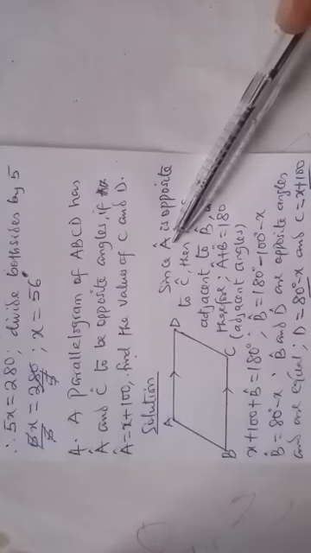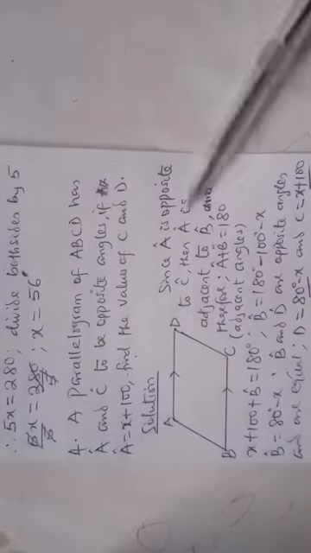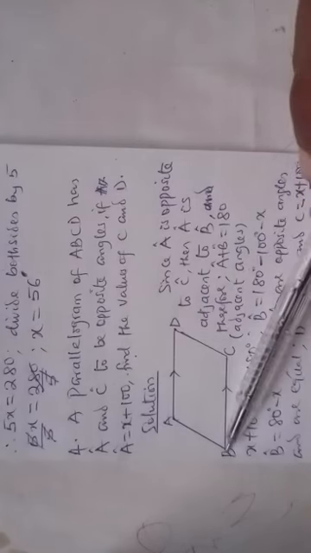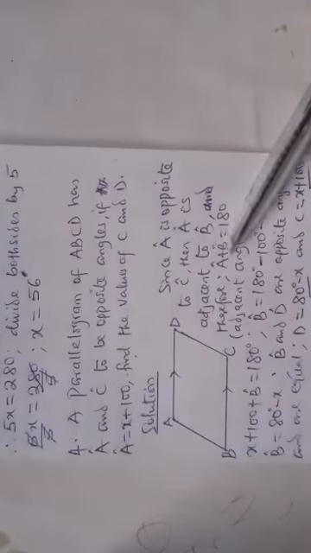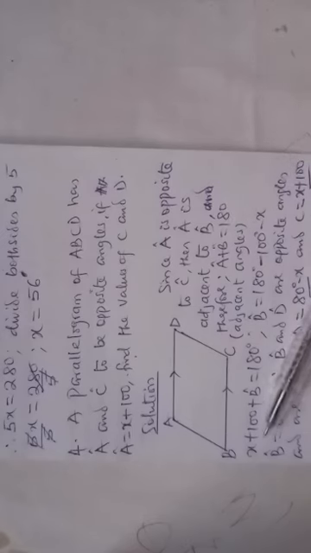Since angle A is opposite to angle C, then A is adjacent to B. That means A is adjacent to this B. But adjacent angles have their sum equal to 180 degrees. Now since A is adjacent to B, their sum is equal to 180 degrees. So A plus B is equal to 180 degrees. Since my A is x plus 100, then x plus 100 plus B is equal to 180 degrees.